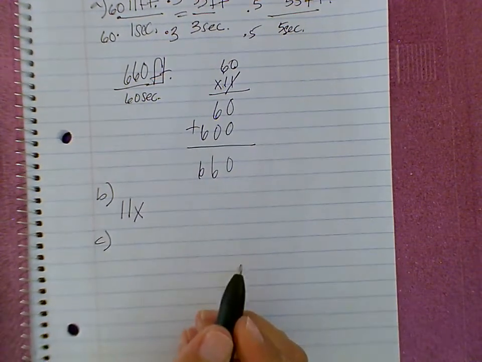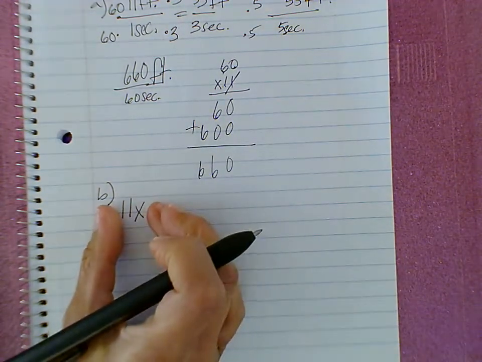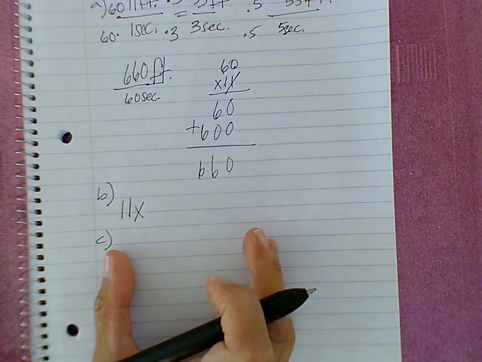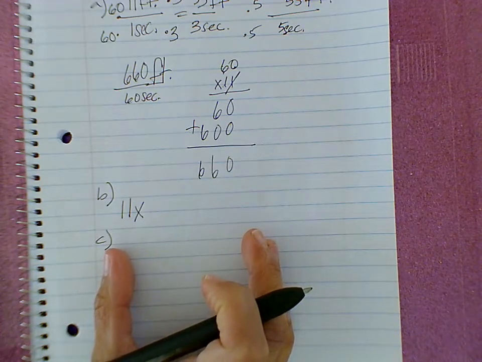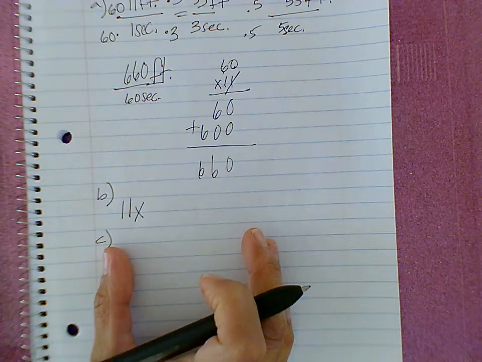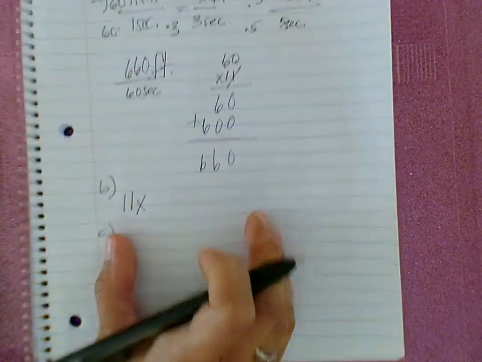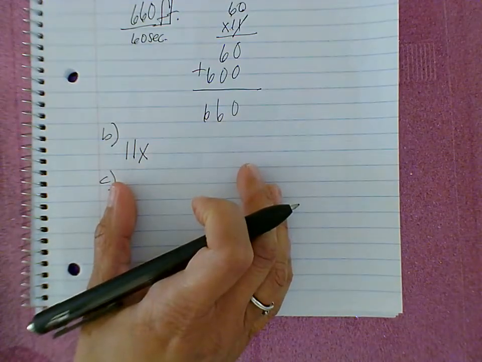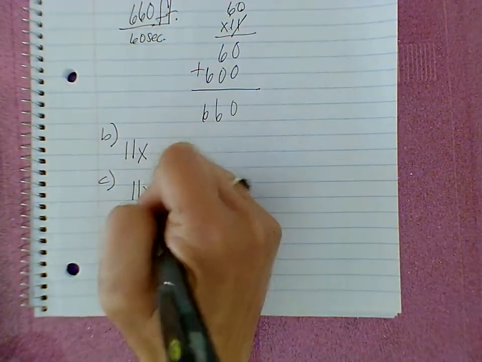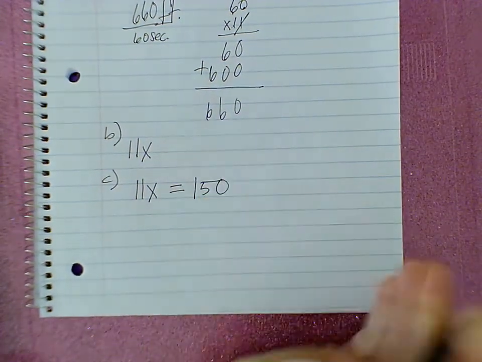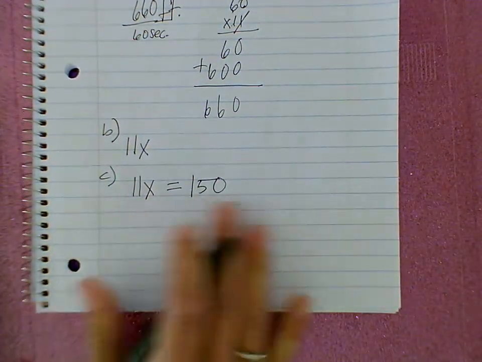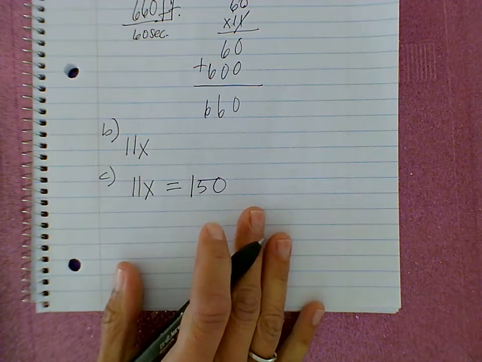C now gives us more information where we can take this expression and turn it into an equation, something we can solve. The racetrack at the fair is 150 feet long. Draw a diagram that shows how long it will take Hammy to finish the race. No. Let's do the math, okay? So 11 times a certain amount of seconds, and this is how far he has to go. You should have this written down. Some of you are looking around the room.